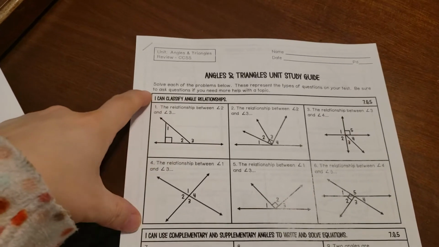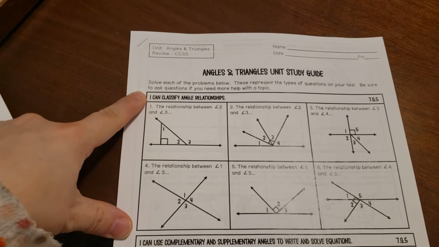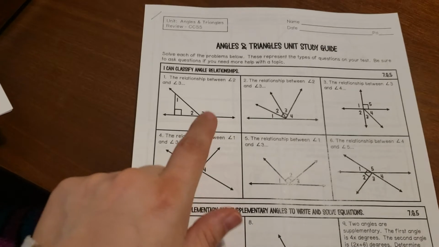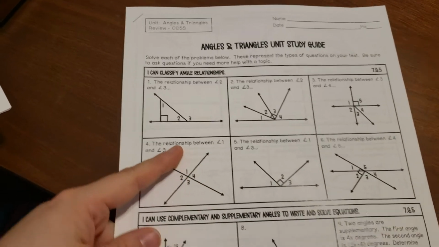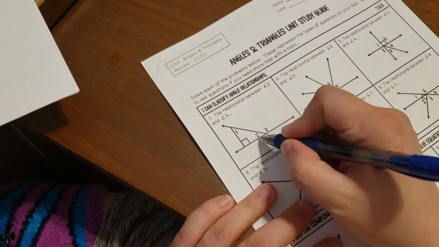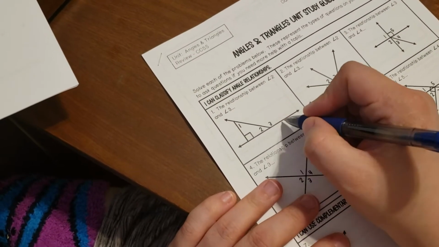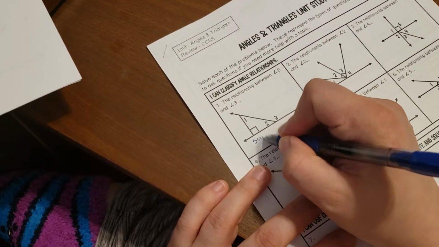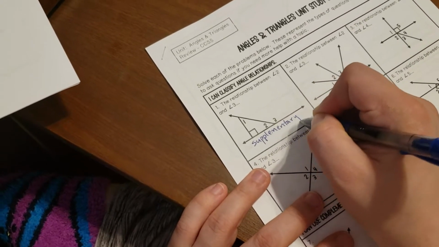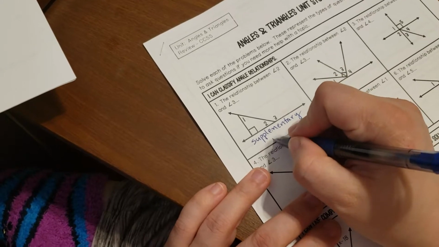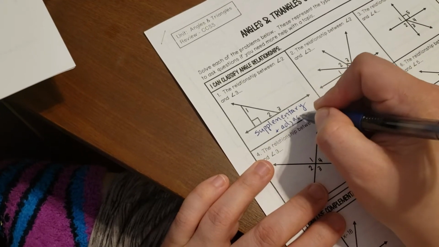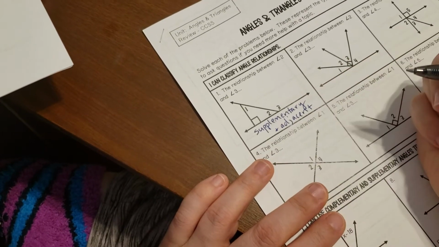This first section is all about classifying angular relationships. So it's going to tell you two angles and you have to say what kind of relationship they have. So angle 2 and angle 3, there's actually two relationships. They're probably looking for the fact that 2 and 3 together make a line, or 180 degrees. That's called supplementary. Or you could call it adjacent because they're next to each other. Those are two ways those two angles are related to each other.